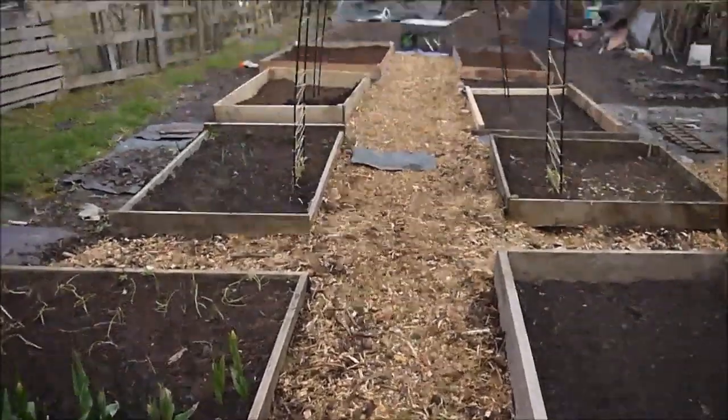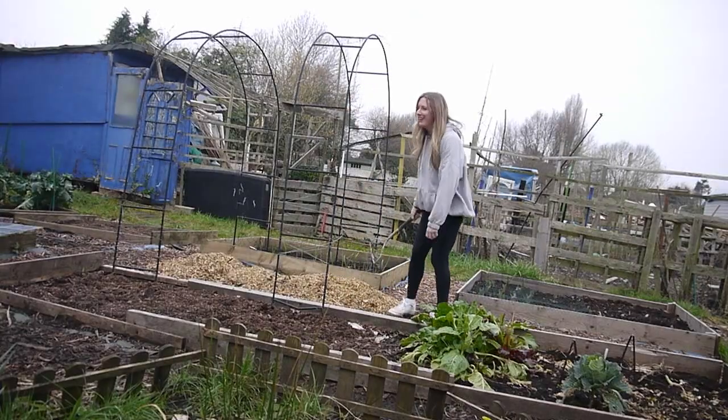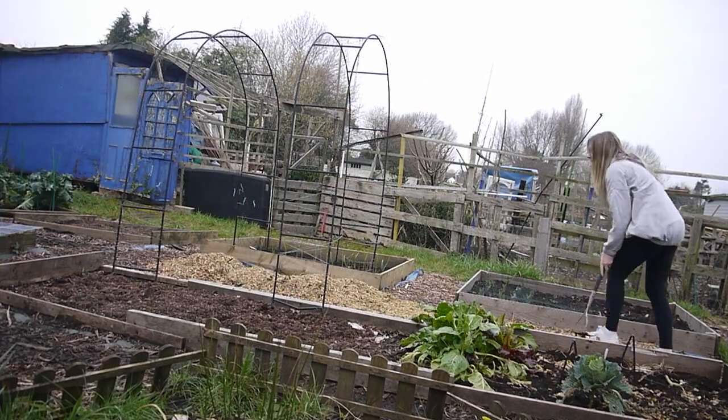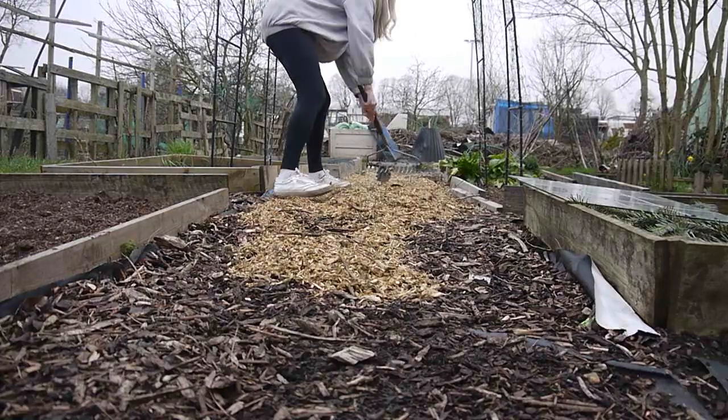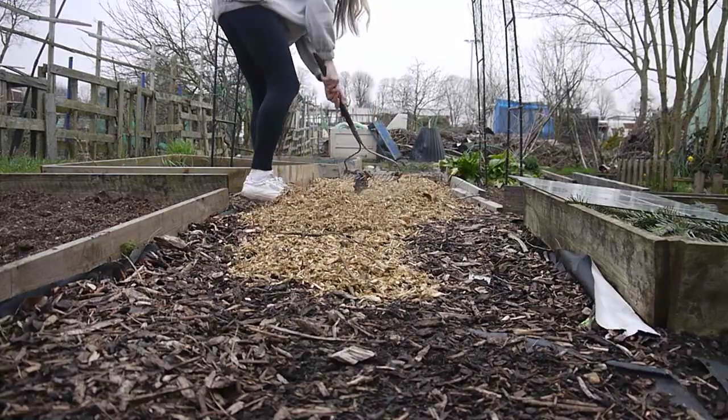So much better. So why wood chip? Well, firstly, because at my allotment plot it's completely free. We get a great big pile of wood chip delivered every so often. Anyone can take it. So I just got myself wheelbarrow fulls of free wood chip to lay down for the path.